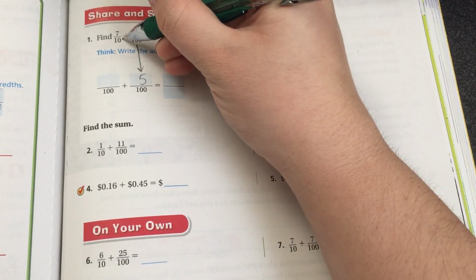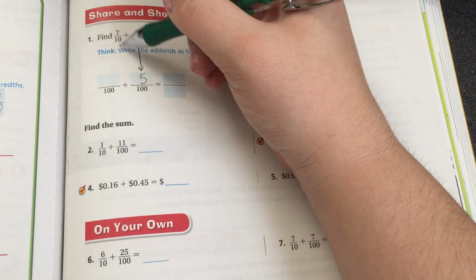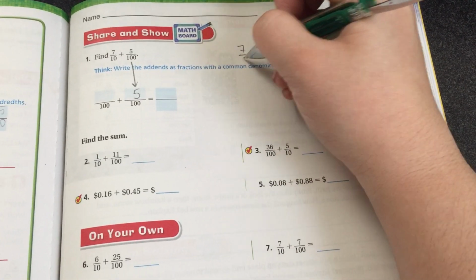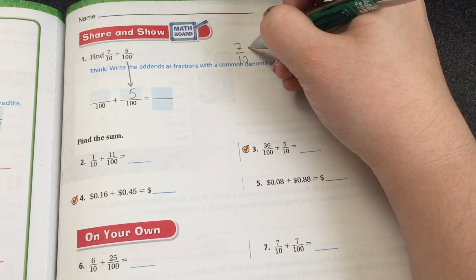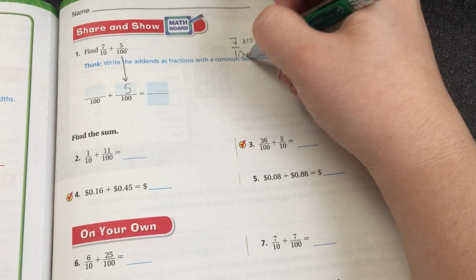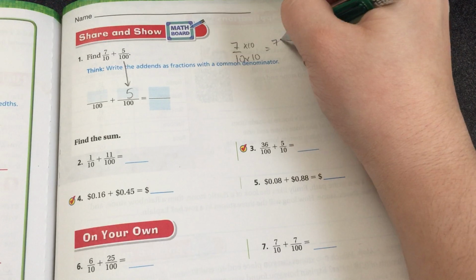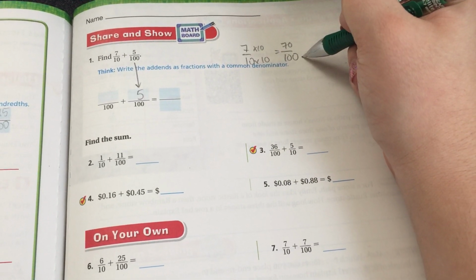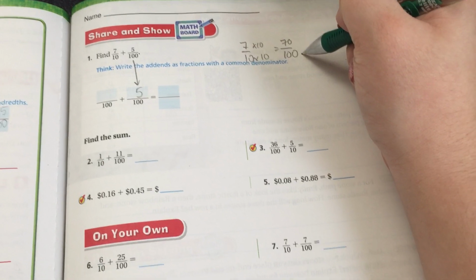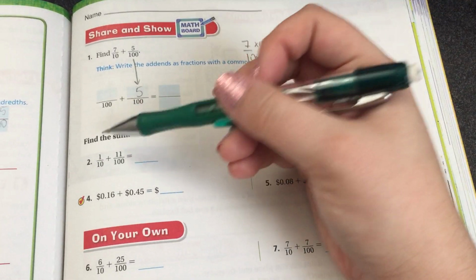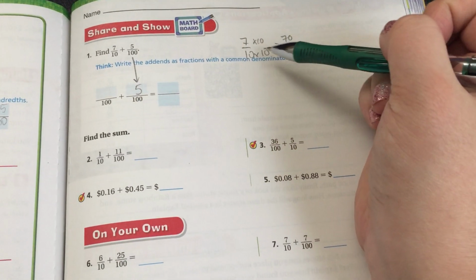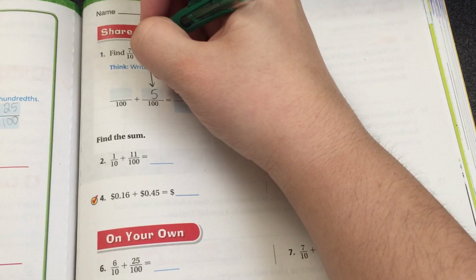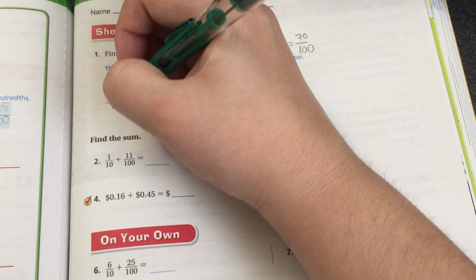And I'm going to turn this 7/10 into hundredths. If you need to go over here and write that out, you can. 7/10 times 10 over 10 is 70 over 100, because you're trying to get it in hundredths. But hopefully by the end of this lesson, you can convert that quickly in your head. You just add a 0 basically to it. So this becomes 0 and 0. So you have 70 over 100.